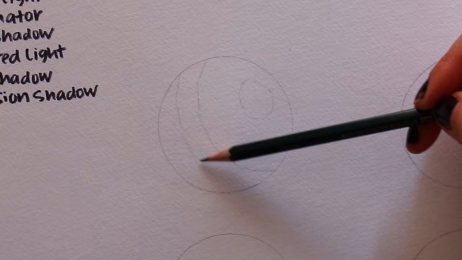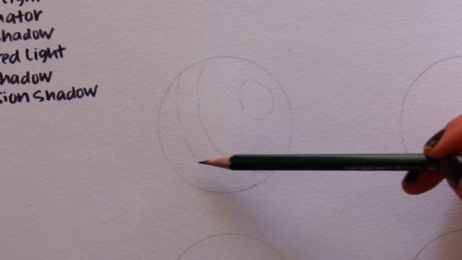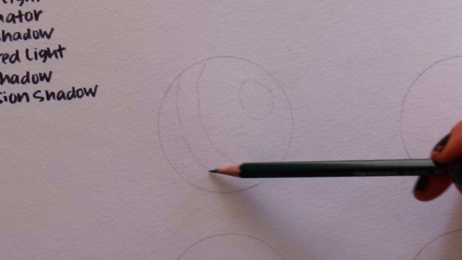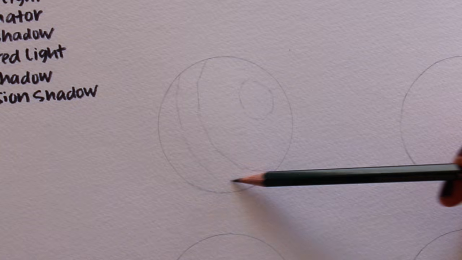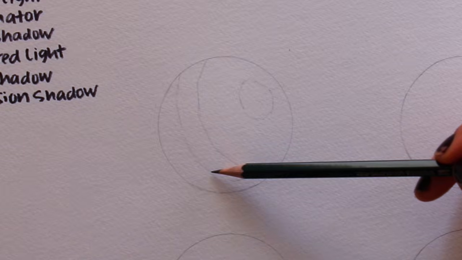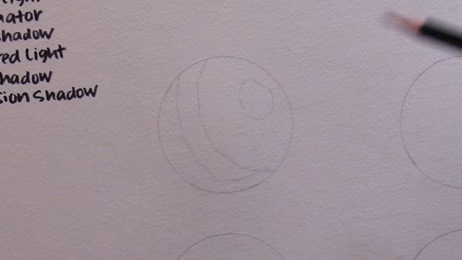The core shadow is the darkest section in the object where the light and shadow areas meet right along the terminator. And this is the darkest section inside of the form because it is right in the spot where that light can no longer reach the form in order to illuminate it. And it is also darkest because there is no reflected light being bounced off from the surface under the object.